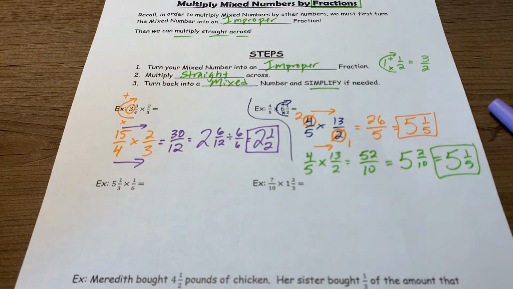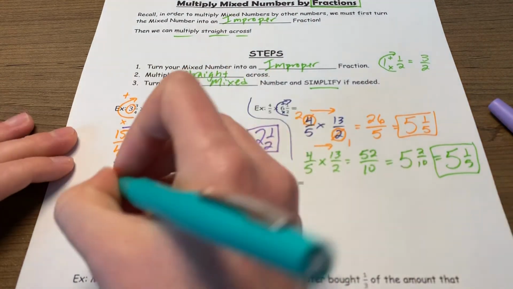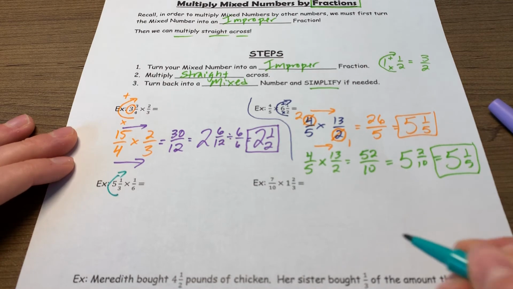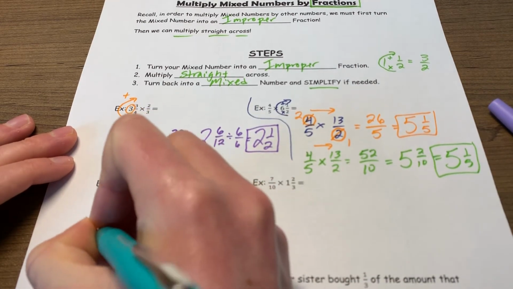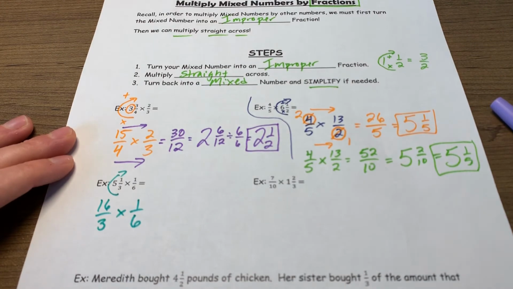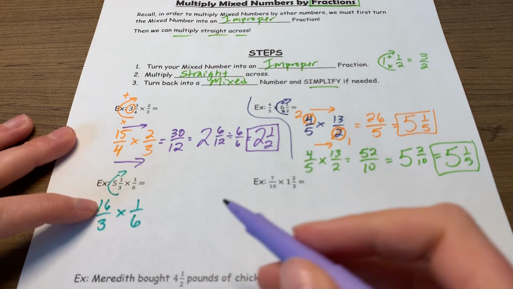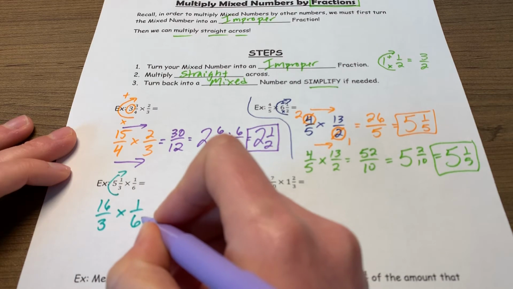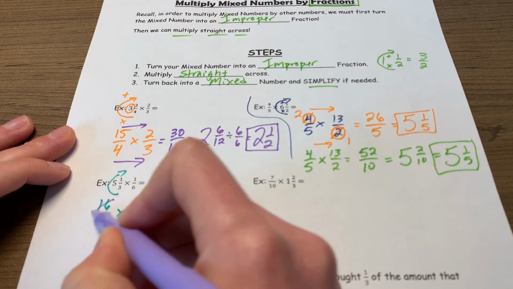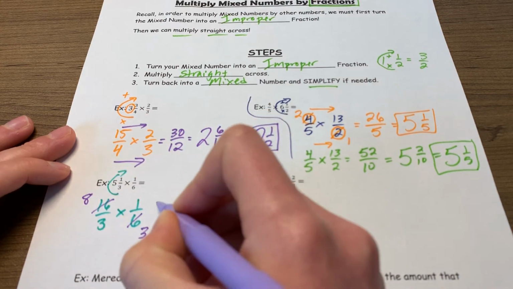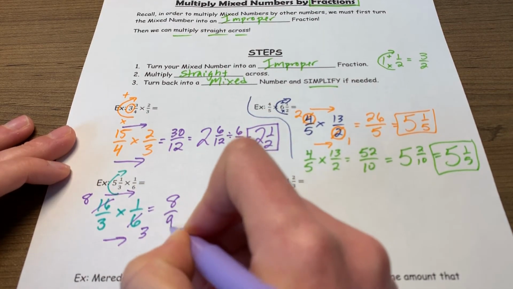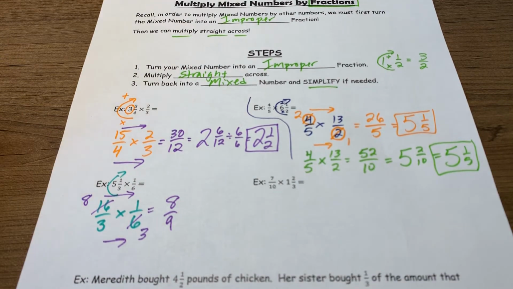So 5 1/3 times 1/6. I need to turn this into an improper fraction. 3 times 5 is 15 plus 1 is 16 thirds times a sixth. Again, I'm going to go ahead and cross simplify to make my life a little easier. 16 and 6 are both divisible by 2. 6 divided by 2 is 3, and 16 divided by 2 is 8. Now I'm going to multiply straight across, and I get 8/9. And I'm done. That cannot be simplified.